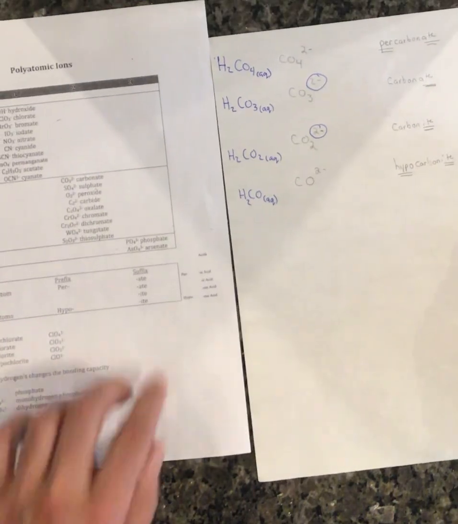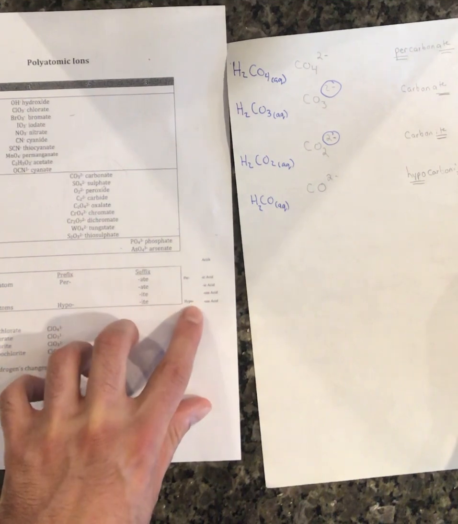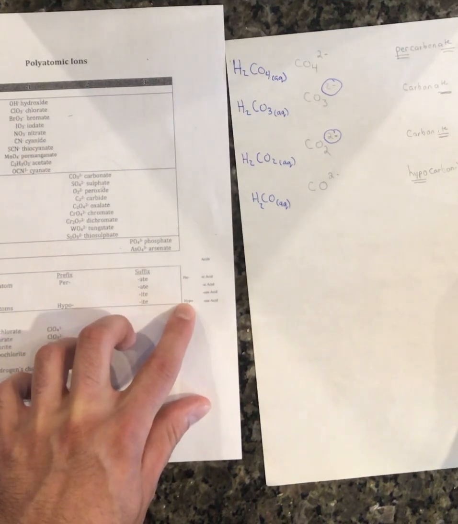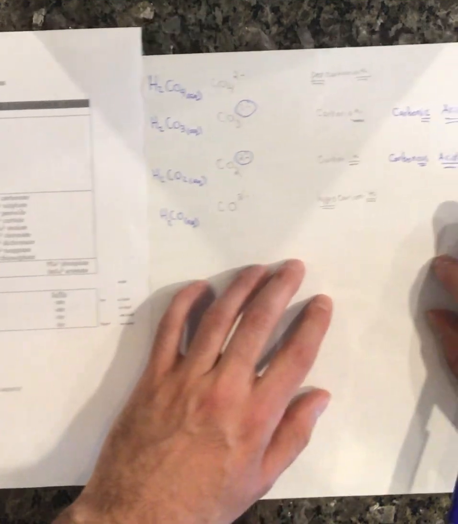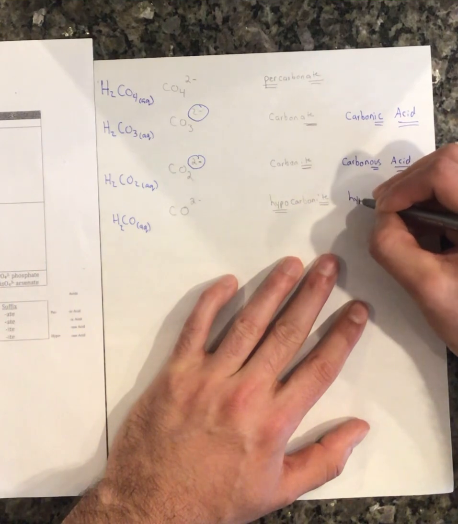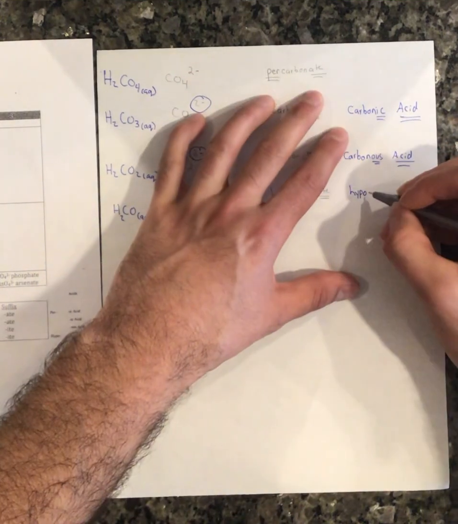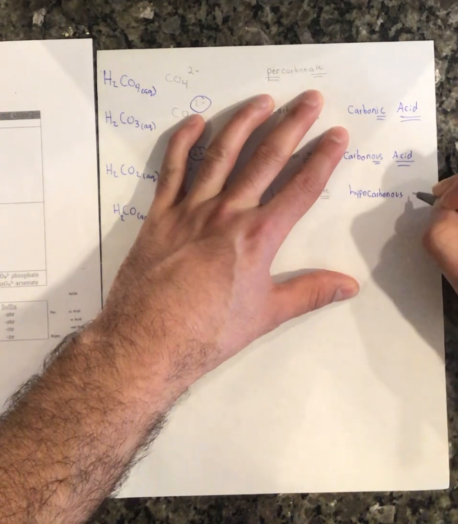Okay, if we take a look, we had 1 less, now we have 2 less. Same idea, it still starts with hypo and we have OUS acid. So I'm going to do that over here. Now we have our starting hypo, carbonous acid.